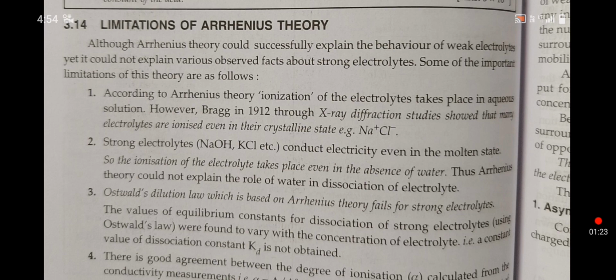Limitations of Arrhenius theory. Although Arrhenius theory could successfully explain the behavior of weak electrolytes, yet it could not explain various observed facts about strong electrolytes. Some of the important limitations of this theory are as follows. According to Arrhenius theory, ionization of electrolytes takes place in aqueous solution. However, Bragg in 1912, through X-ray diffraction studies, showed that many electrolytes are ionized even in their crystalline state, that is Na+ Cl-.